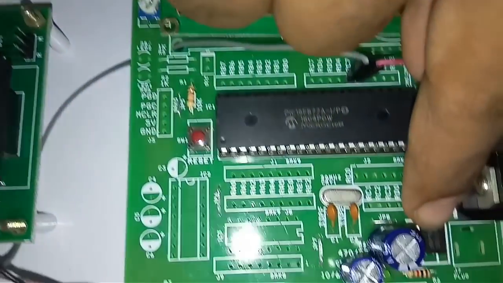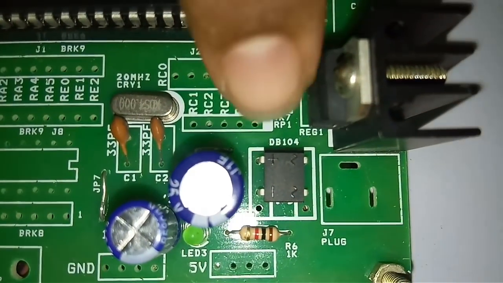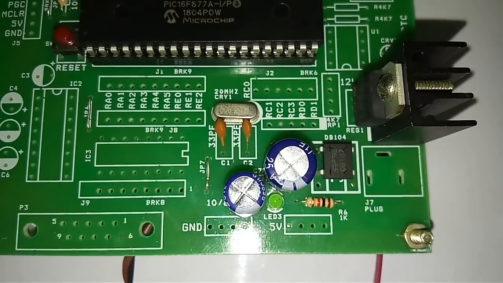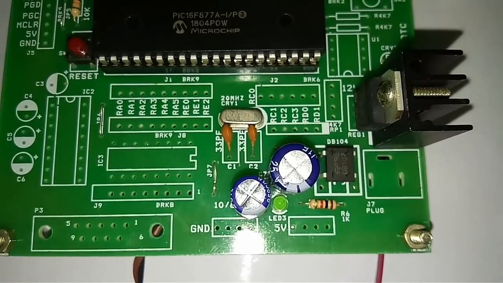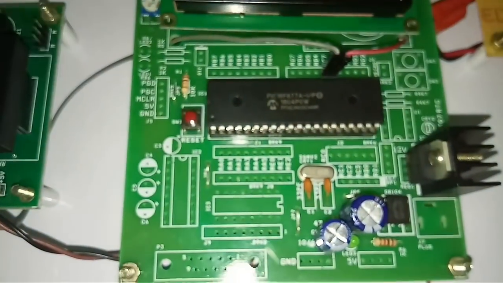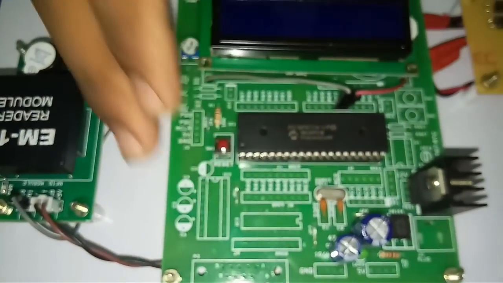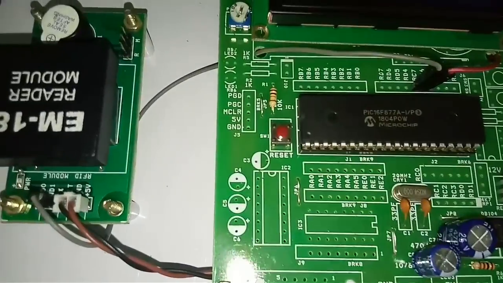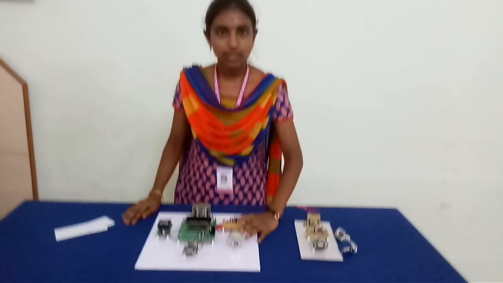Then this is the bridge rectifier, the IC 7508. This is used to produce AC current and let it flow continuously during the process. It keeps all the components in on condition. This is the reset button, used to restart the process from the beginning. It is a motor control part.